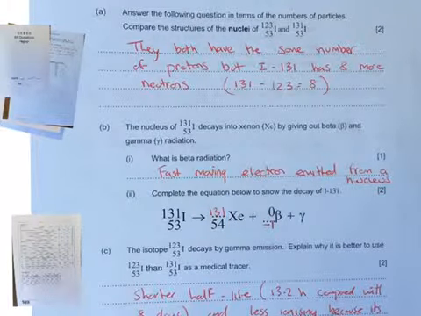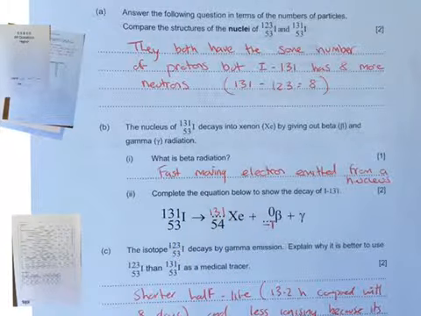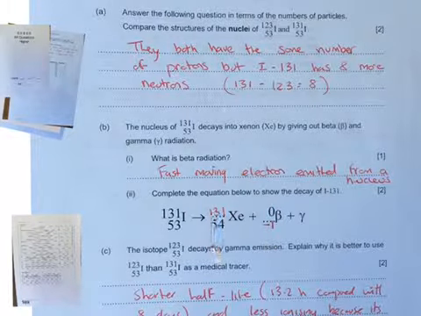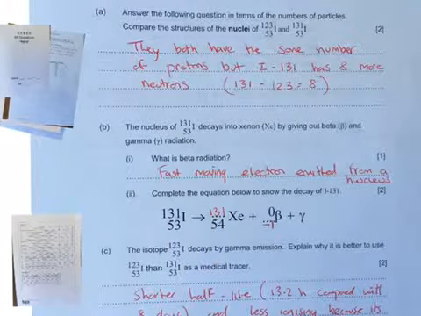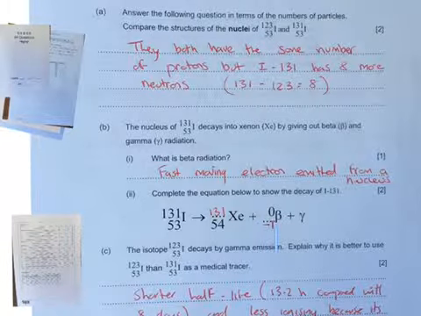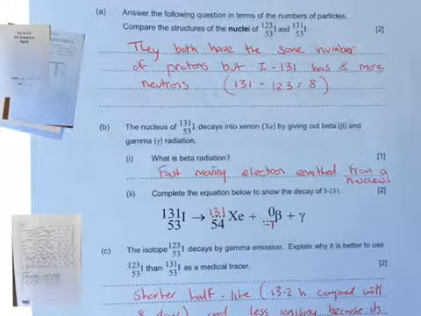Complete the equation. This time it's slightly different from the foundation ones. This side has always got to equal this side. So something plus 0 is going to be 131, so that something is 131. The mass number is always the same in beta decay. But we're going to gain a proton there, so 54 plus minus 1, which is the same as 54 minus 1, gives me 53. And we don't have to worry about the gamma decay because there are no particles.